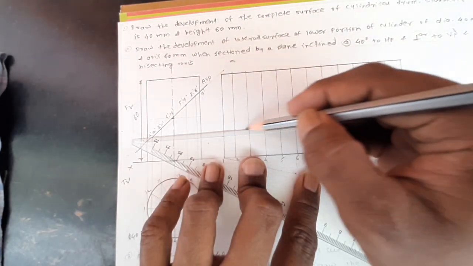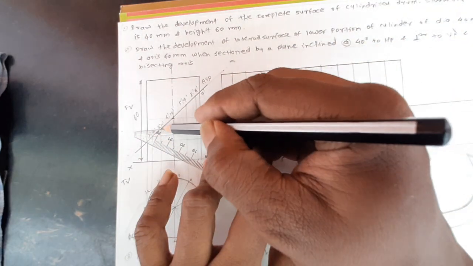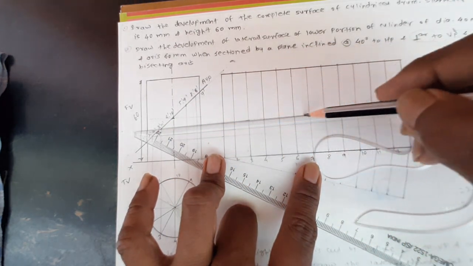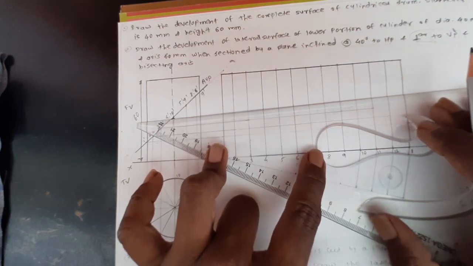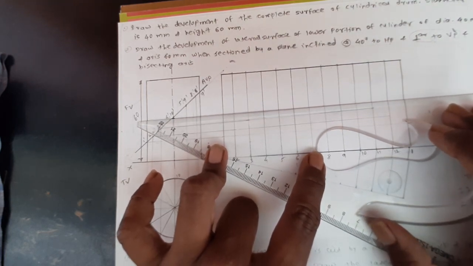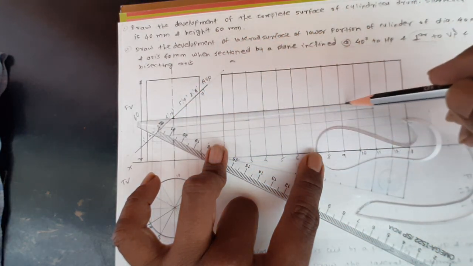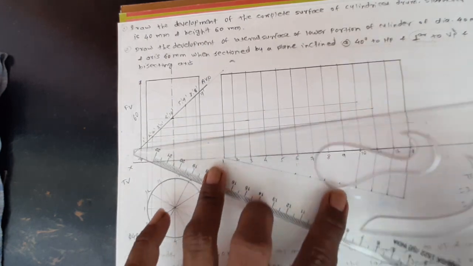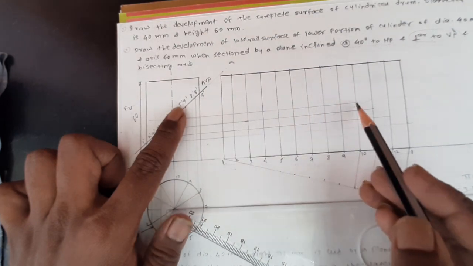Next 12 dash, 3, 11 dash, it's 3, and 11 dash, 4 dash and 10 dash, next 4 dash, 10 up to the line of 10.